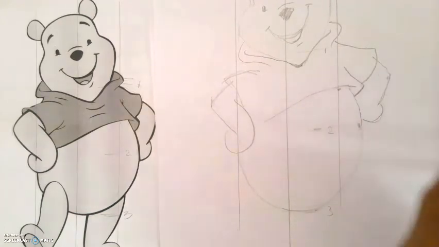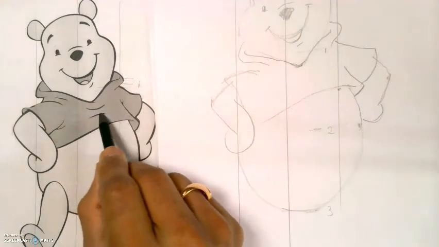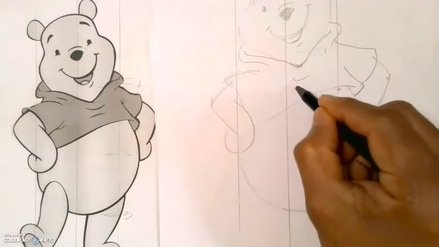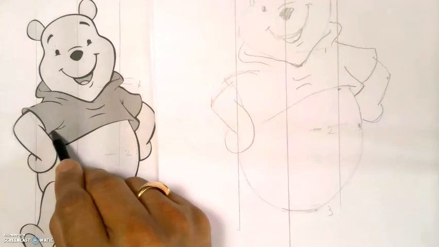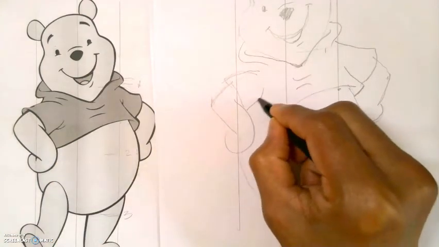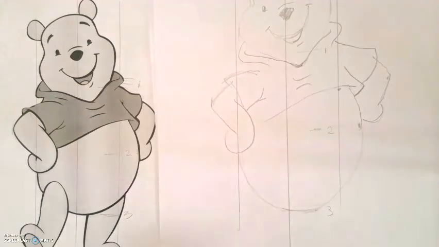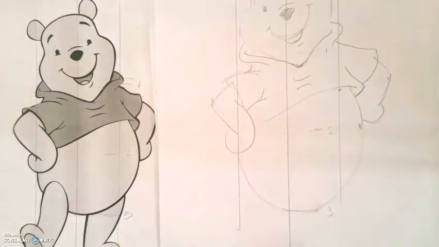There you go. Okay. So we got the shirt. This, just draw this part here in the middle of the chest. Okay. If I'm going fast, pause the video and watch it again. Okay. And then this part here for this hand part here. Just do that. There you go. So now we got almost the shirt part also done.